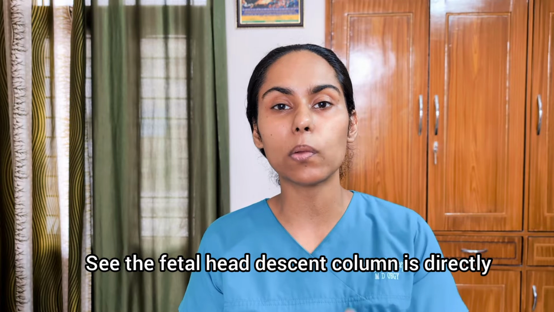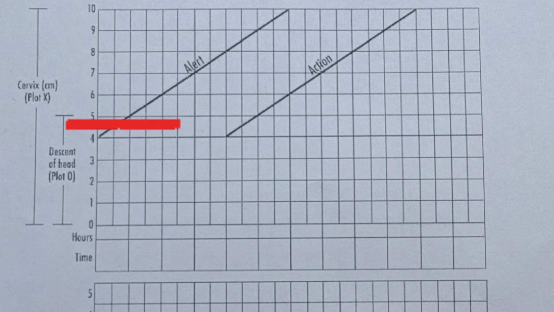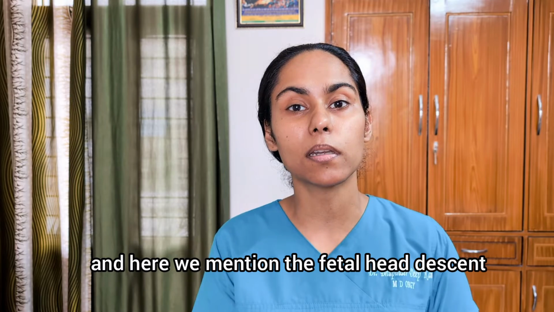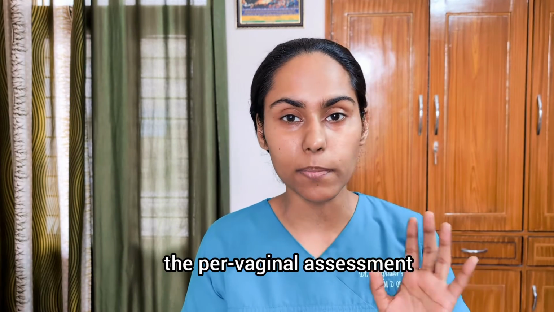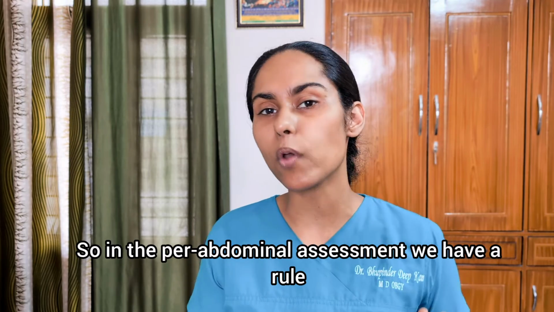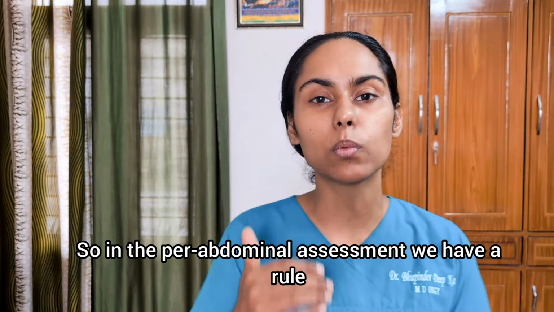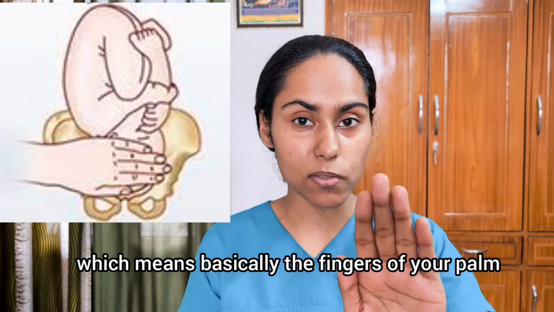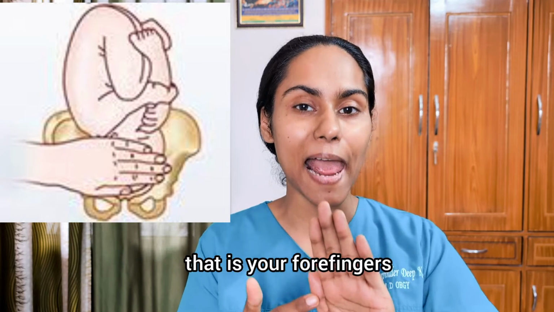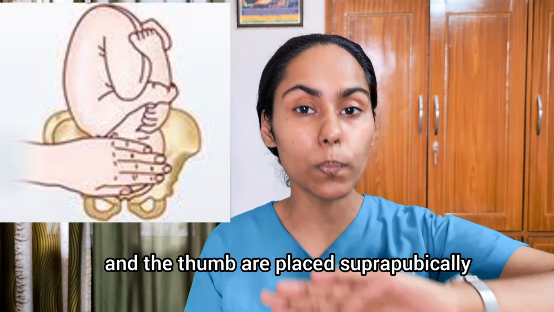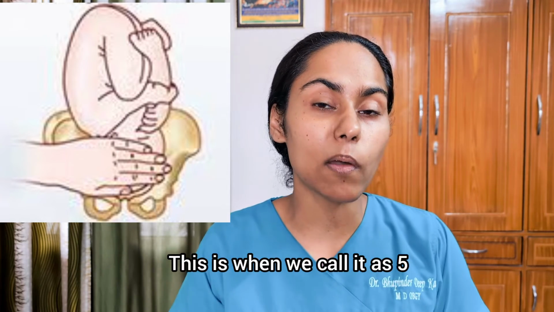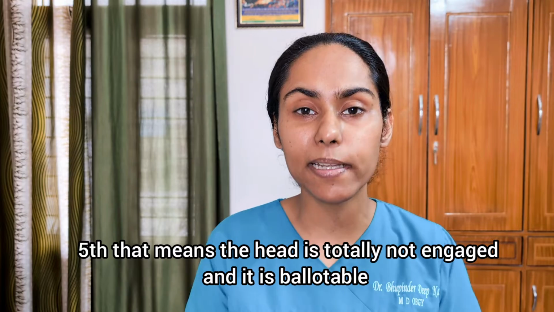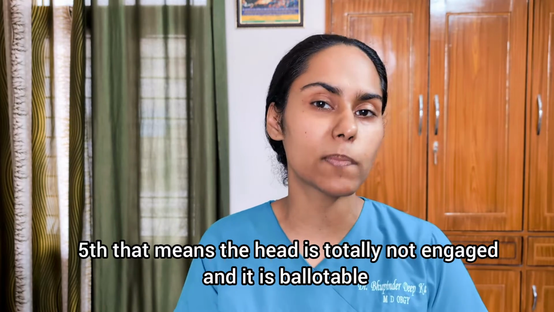See, the fetal head descent column is directly below the cervicogram. And here we mention the fetal head descent in terms of the per abdominal descent, not the per vaginum assessment. So in the per abdomen assessment, we have a rule that is known as the fifth rule, which means basically the fingers of your palm, that is your forefingers and the thumb, are placed suprapubically and they fully cover the region of the fetal head. This is when we call it 5/5. That means the head is totally not engaged and it is ballotable.